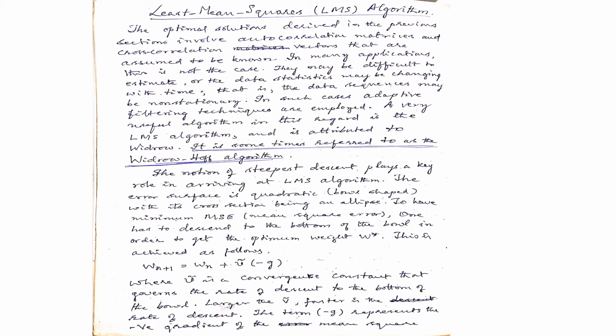Now the logic has been represented in the form of an equation here. This is the equation that represents the explanation that I gave now. W is the filter coefficient. Wn is the filter coefficient at the current instant. Wn plus 1 is the filter coefficient in the next instant. G is the gradient operation.